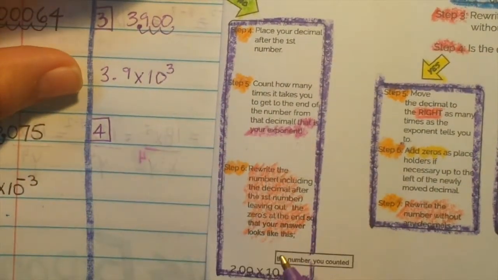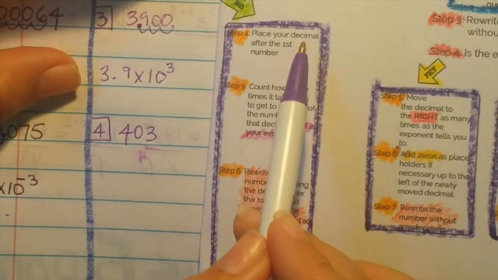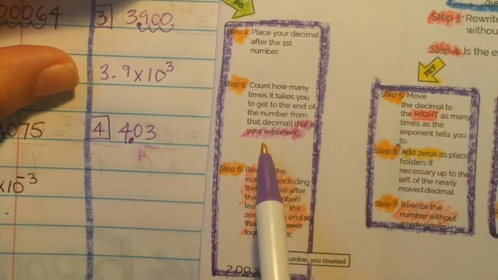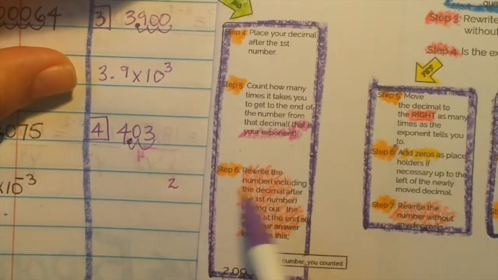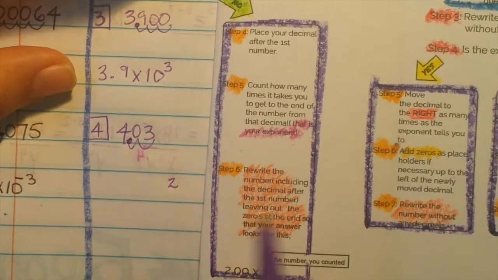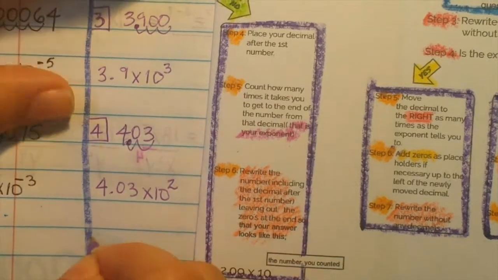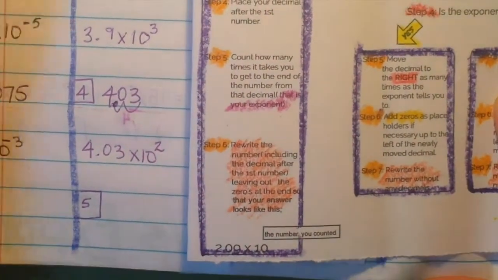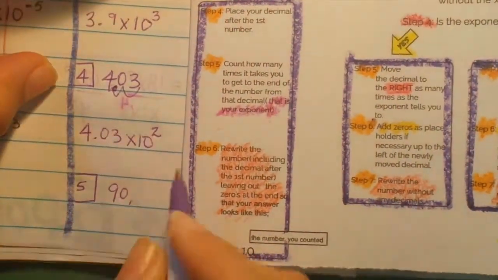Alright, take a look at another example. So let's say we had 403. Alright, so again, put the decimal after the first number, count to the right how many places you get to the end of the number, 2, that's your exponent. Rewrite the number starting at the first non-zero number without any zeros at the end. So 4.03. Because there's a number after the 0, you have to include that 0. Take a look at another example. Let's say you had 90,000. Again, that's standard form, but not a decimal.